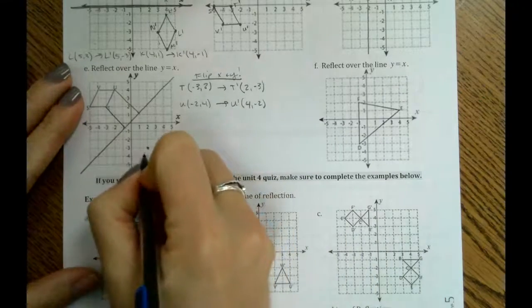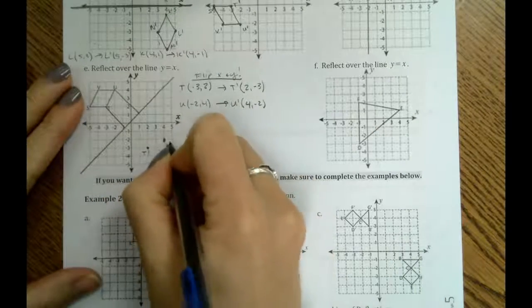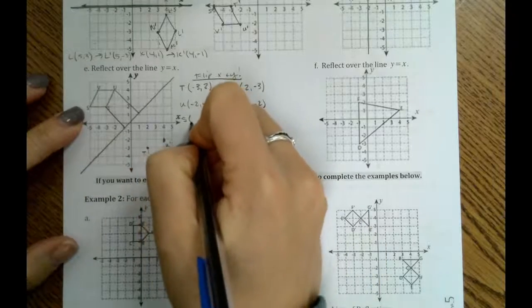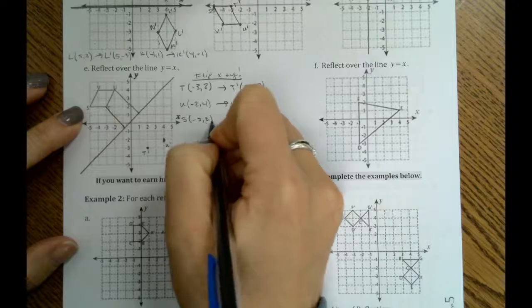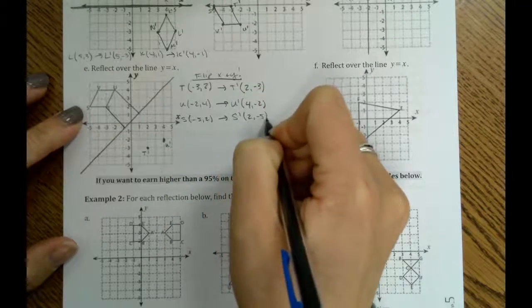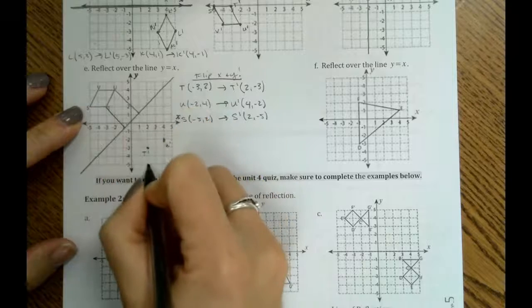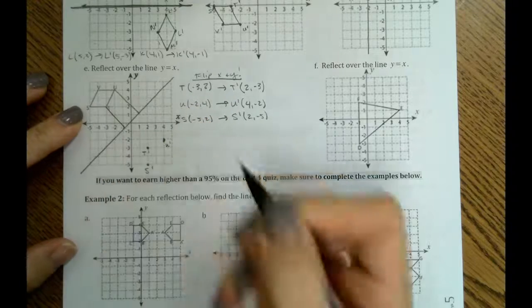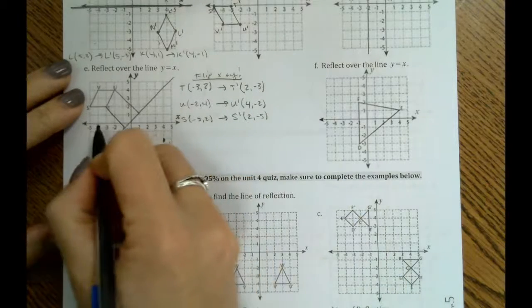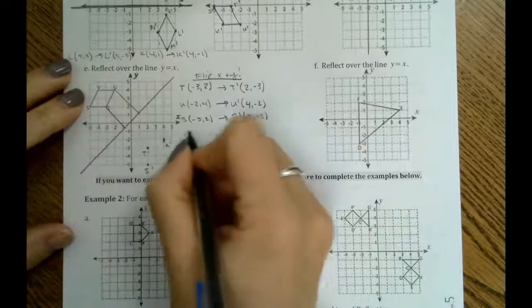You don't always have to count it based on the diagonals, but it's a good way to check your work. Forgot to label my T and my U, so I'll go ahead and label those. Let's go ahead and do S. S is at -5, 2. So our new S should be at 2, -5. V is at -4, 4.